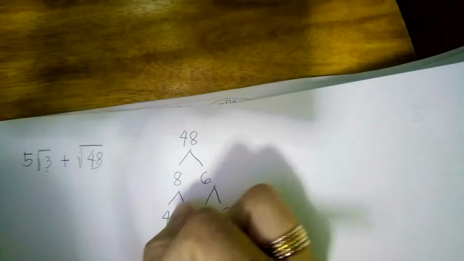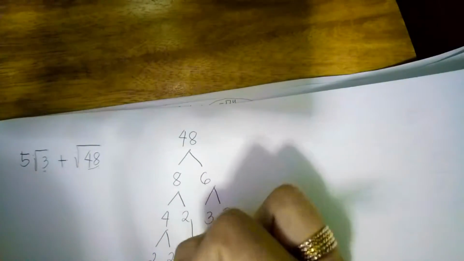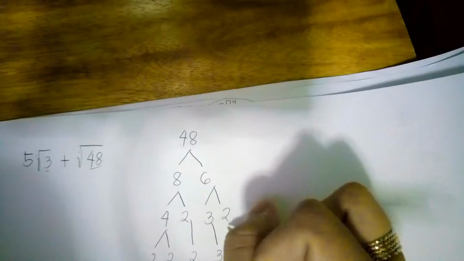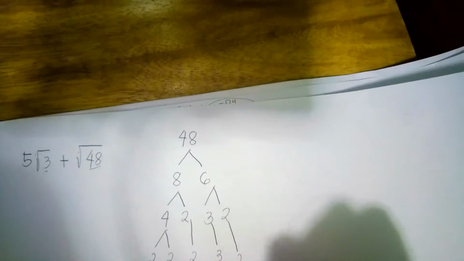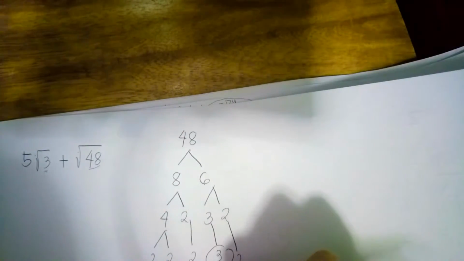So we'll have 8 times 6, then 4 times 2, then 3 times 2, then finally we have 2, 2, 2, 2, 3. We have four 2's. That is 2 to the power of 4 times 3.